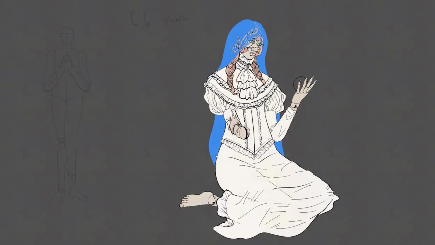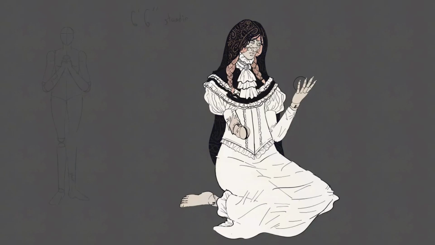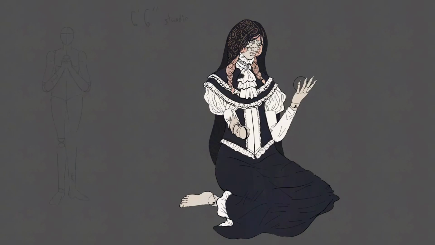And as I'm doing the flats, you can probably see that I was sort of debating whether to make the dress white or black. It was just more so a decision of thematic importance to me, like whether I wanted her to appear more innocent and pure, or whether I wanted her to appear sort of like she's mourning.